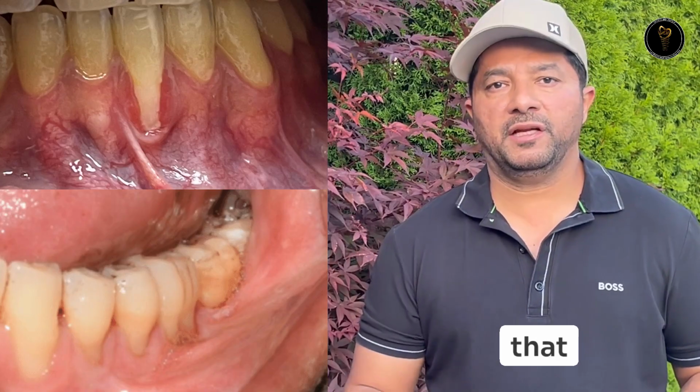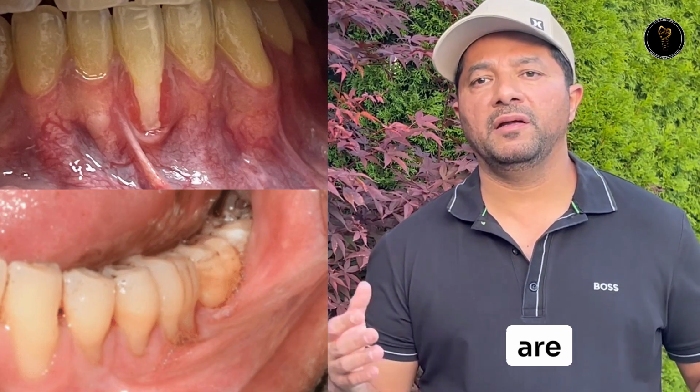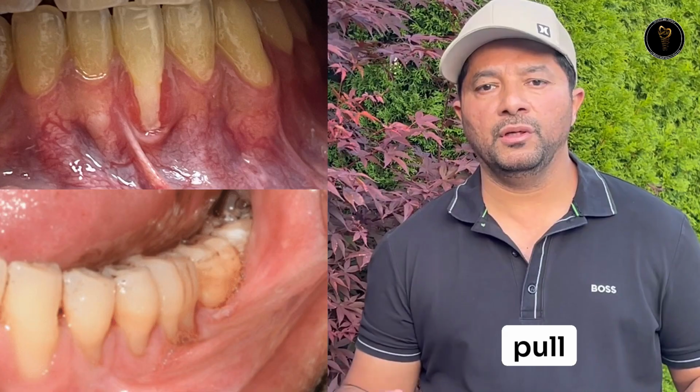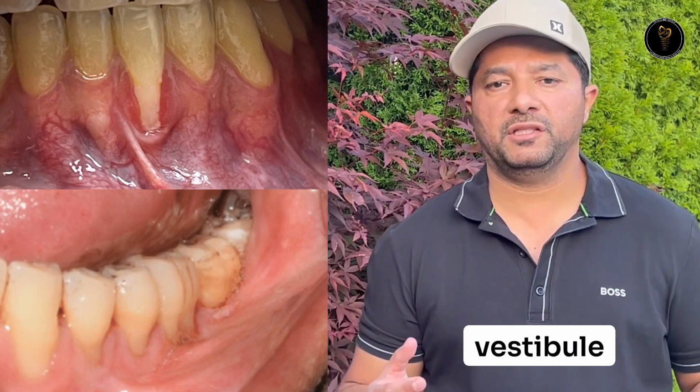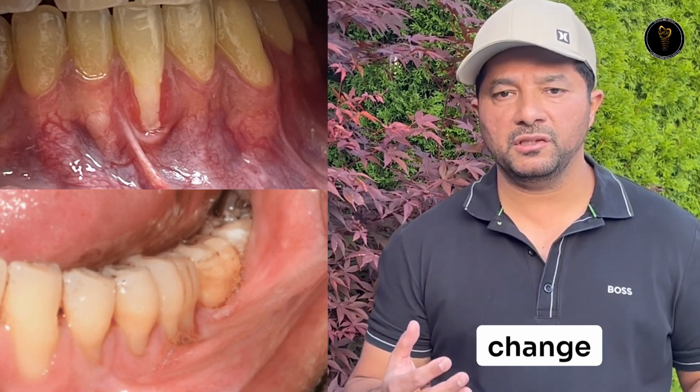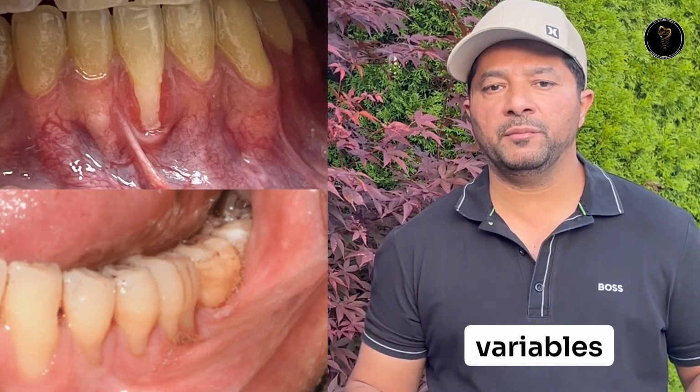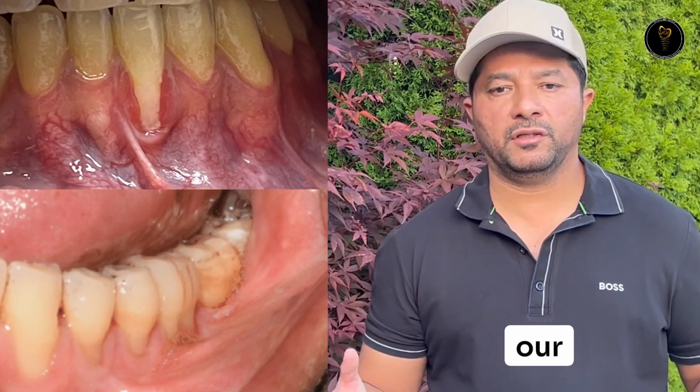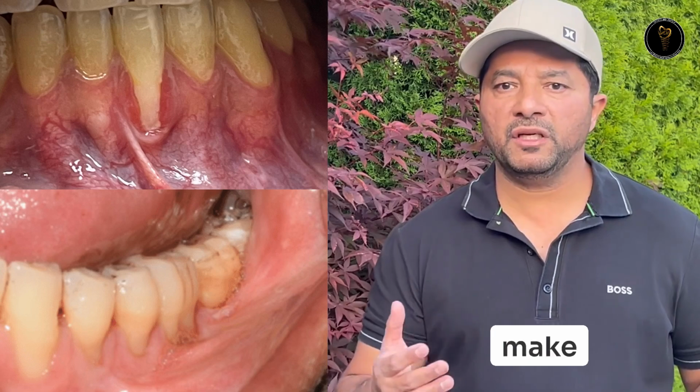The other things that you should also assess are if there is a frenum pull and what is the depth of the vestibule, because that's going to change following the surgery. Now, these variables are not under our control, but we need to make a note of them as they help us in planning the procedure.